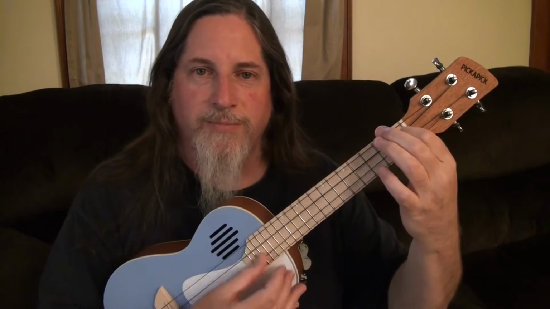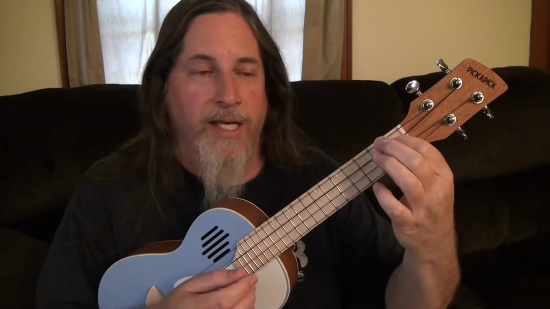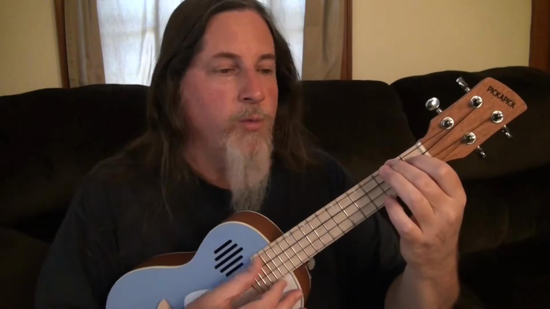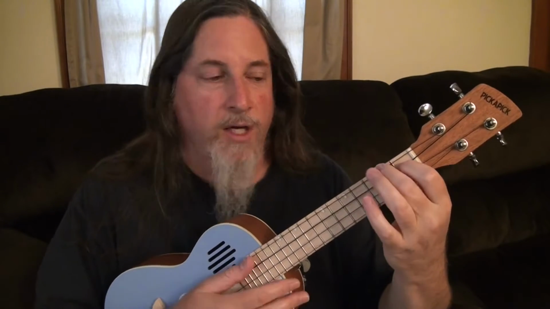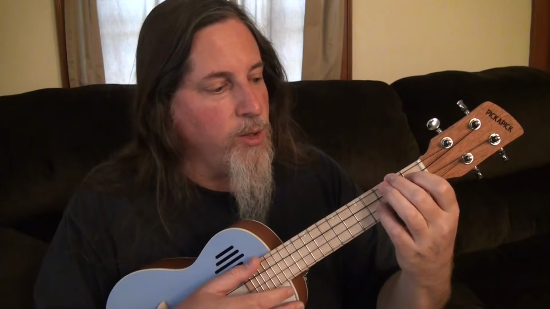It looks like I was just making an obscene gesture with my finger, sorry. So we end up with 0, 1, 0, 0. So that is an A dominant seventh chord, an A7 chord. We took the A major, lowered the A 2 frets.